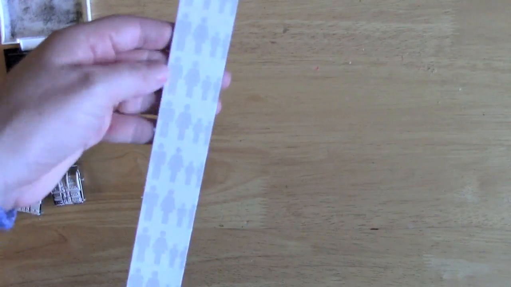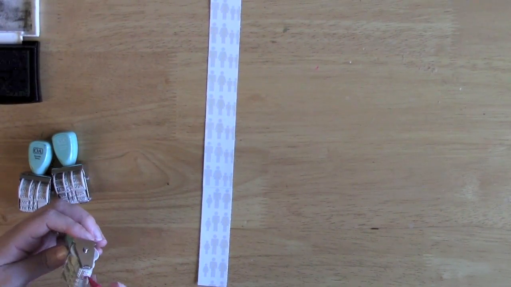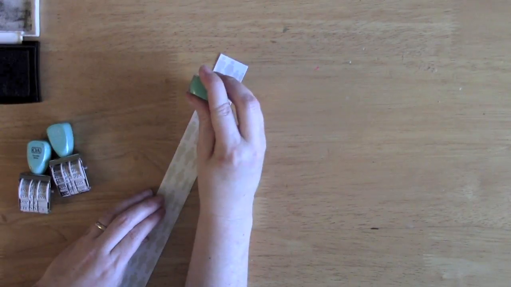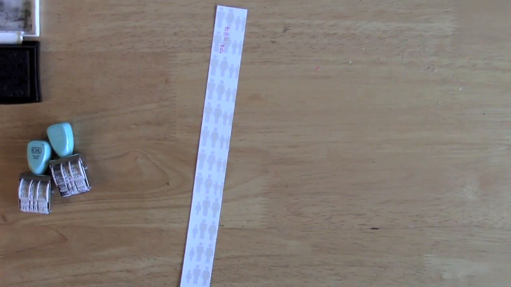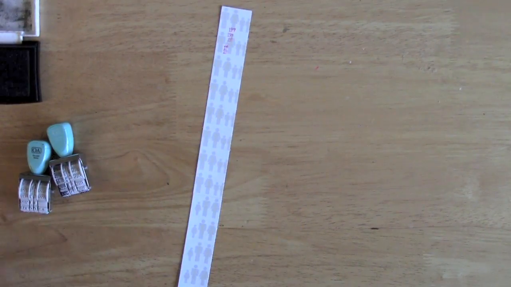This paper from Lily Bee has family members on it. I trimmed it because there are 2 types of families that emerge in my layout. First, there's a family of 4, and then there's a family of 3. So I trimmed 2 different types of strips and then merged them, just adding some glue on the back to create the strip on which I would stamp the dates for my timeline.